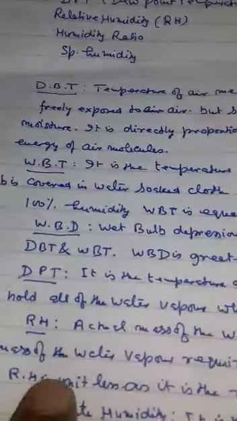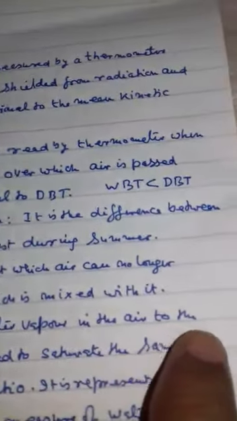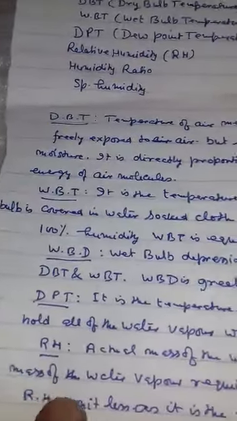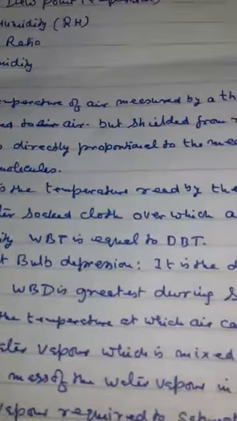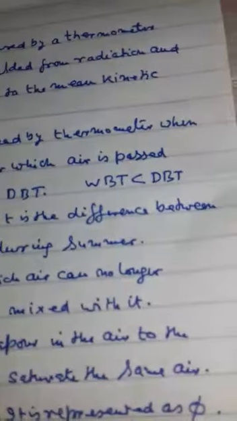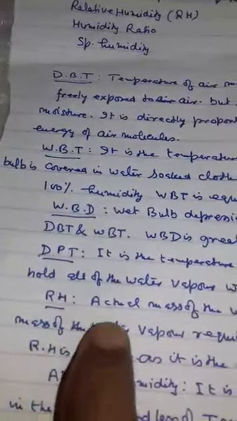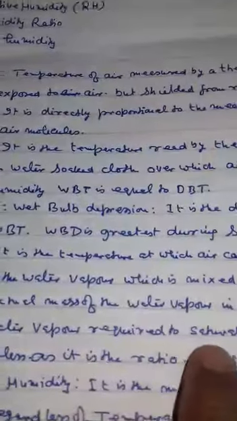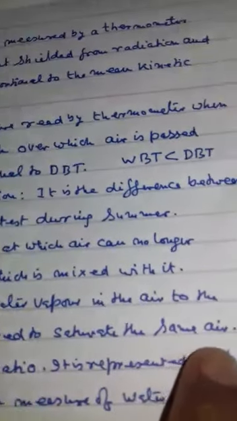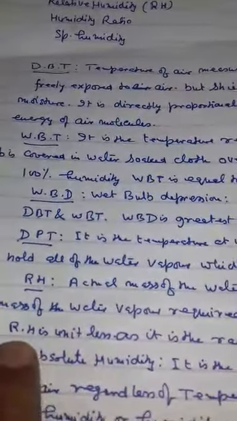Then comes RH, the ratio of the actual mass of the water vapor in the air to the mass of the water vapor required to saturate the same air. मतलब that is, at any instance, the actual mass of water vapor in the air to the mass of the water vapor required to saturate the same air. Saturate जब हो जाएगा water vapor से, then that is called PVS. The ratio of the two is known as relative humidity.